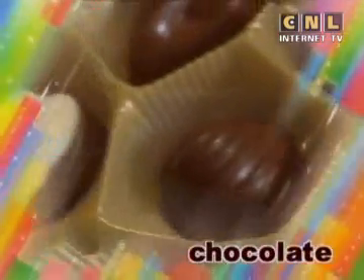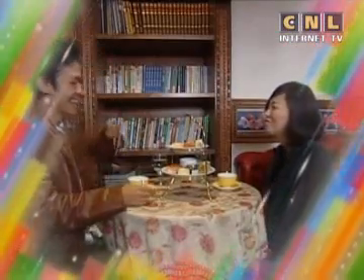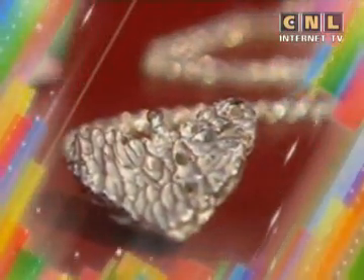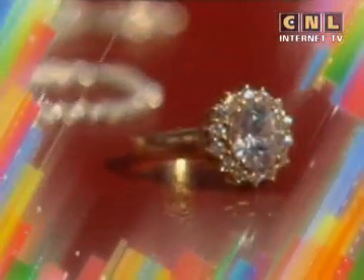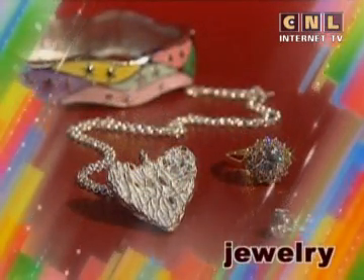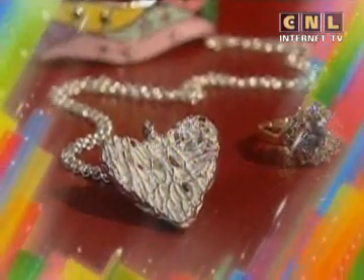Chocolate. Jewelry is a really nice Valentine's Day present. Necklaces, earrings, and rings are jewelry. Many women like to wear jewelry. Jewelry. One of the symbols of Valentine's Day is a heart.